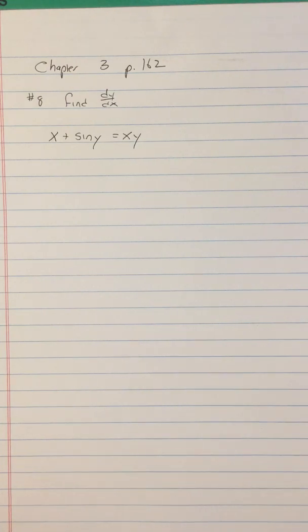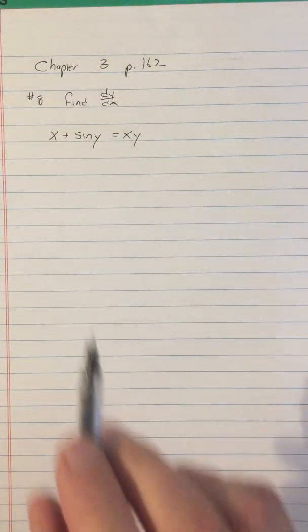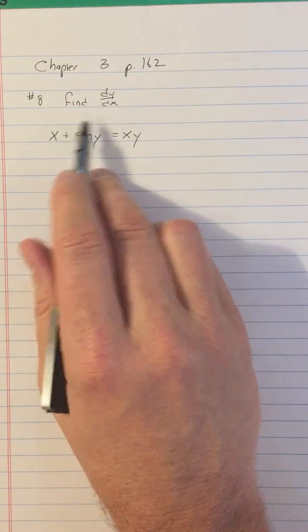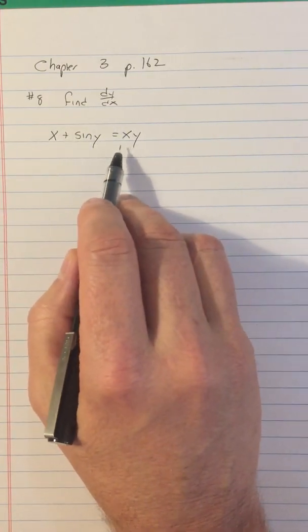All right, so now we're going to go through some examples of this process using the problems in the book that you're going to be assigned for homework. So chapter 3, page 162 are where these are at. We're going to start with number 8. Number 8 just says find dy dx. Here's our function: x plus sine y equals xy.